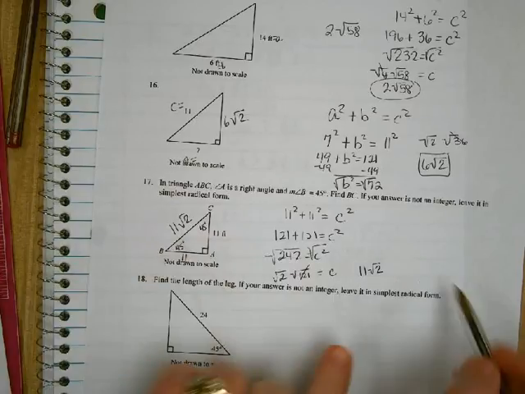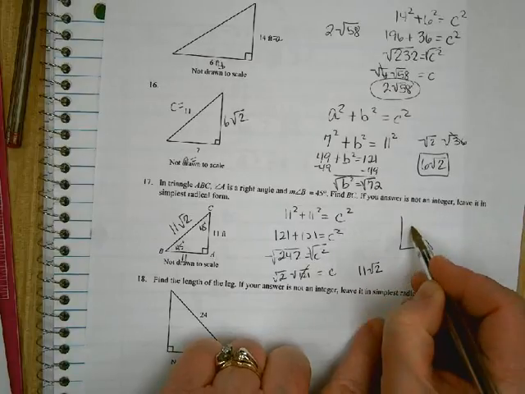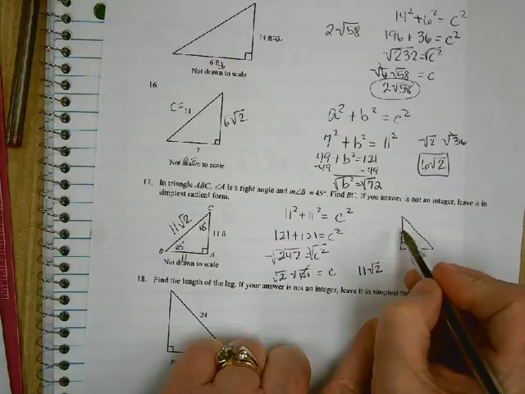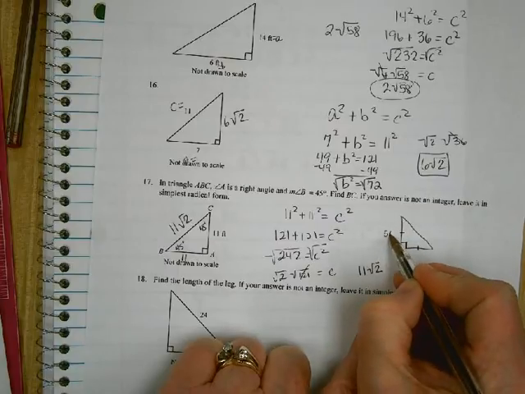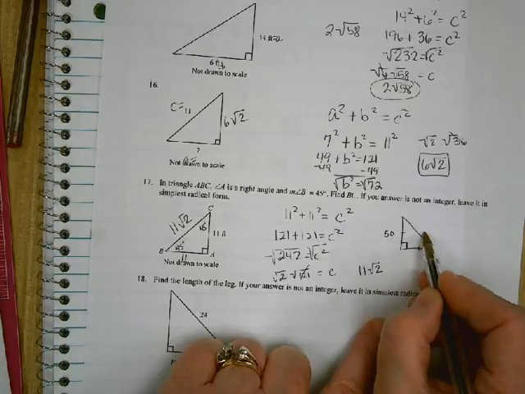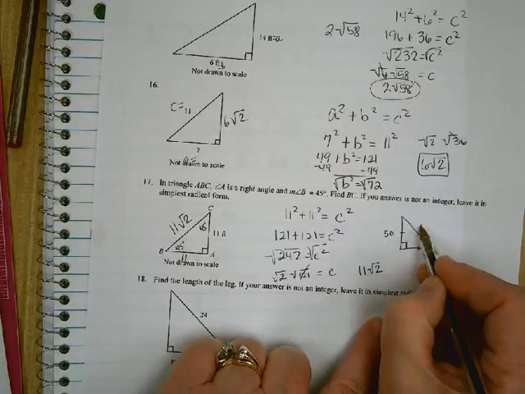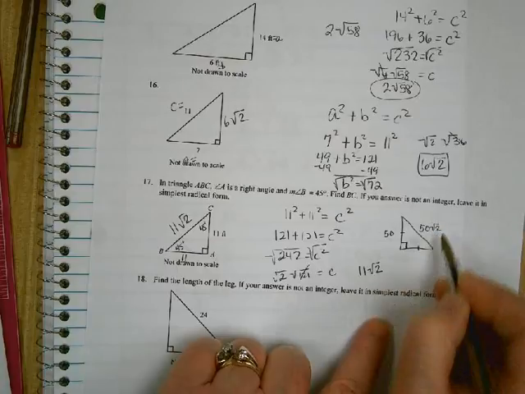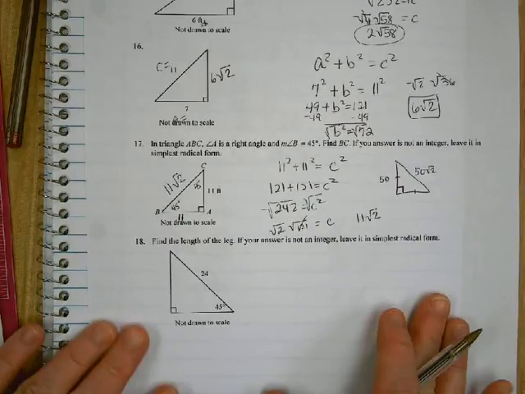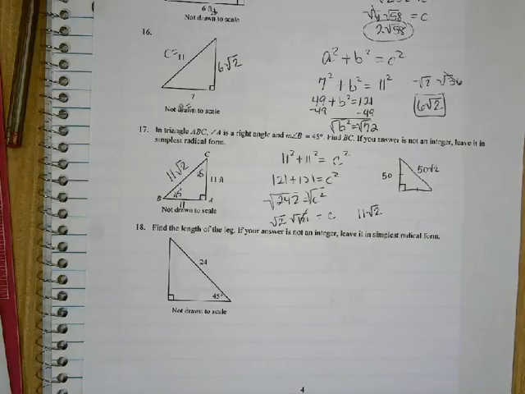So let me draw one over here. This is 50. What's this side going to be? 50 square roots of 2. Okay? Let's look at the next one. Let's look at 18. Now 18 is different because it says find the length of the leg. They're giving you the hypotenuse and they're wanting you to find the length of the leg.